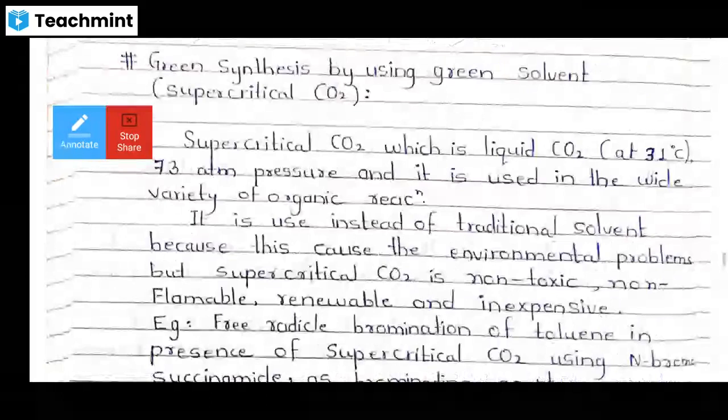So supercritical carbon dioxide comes under the green categories, okay, which is liquid CO2 at 31 degrees centigrade and 73 atmospheric pressure, and it is used in a wide variety of organic reactions.